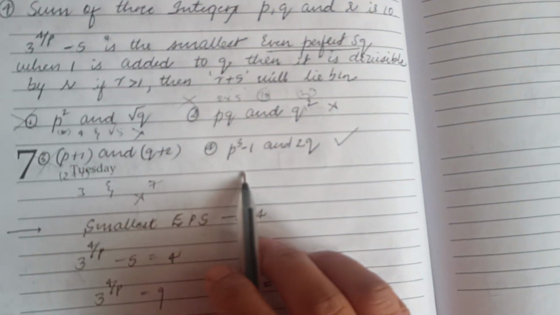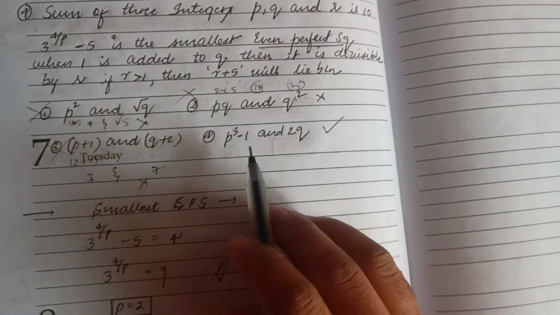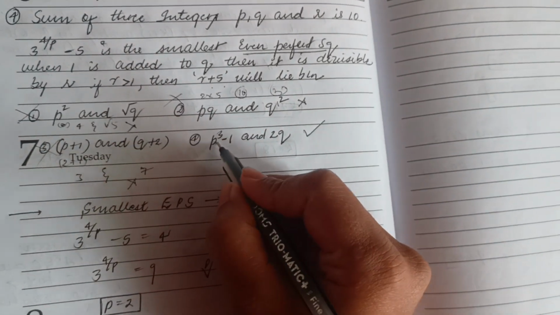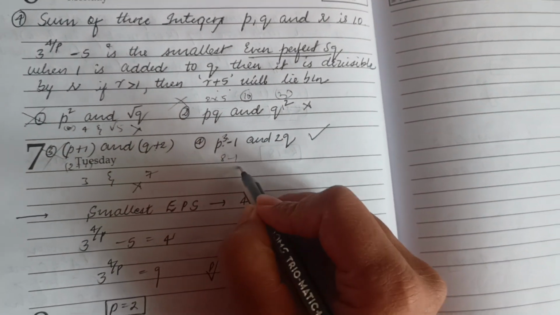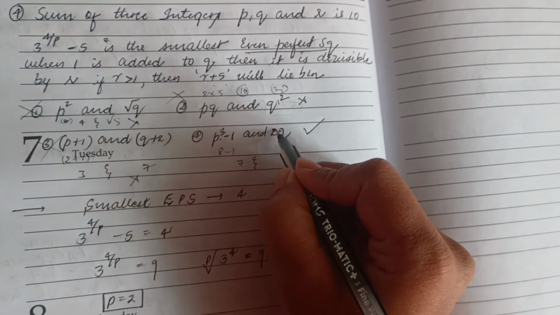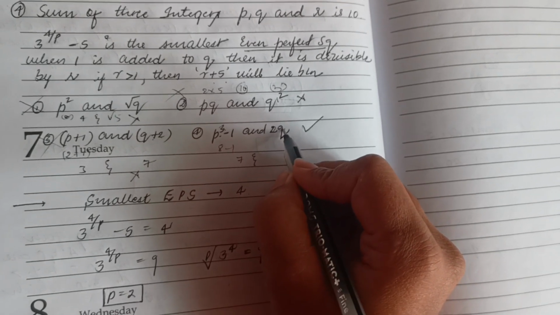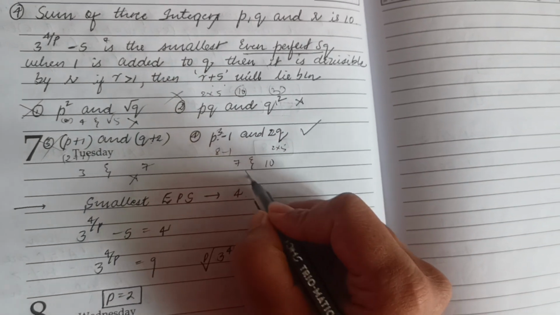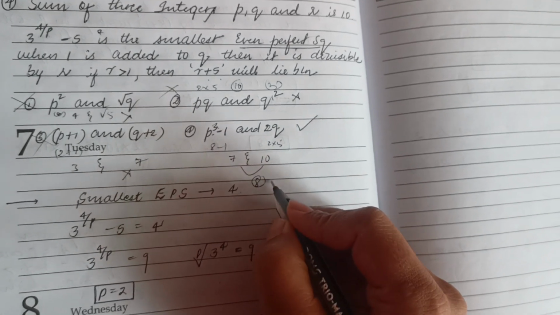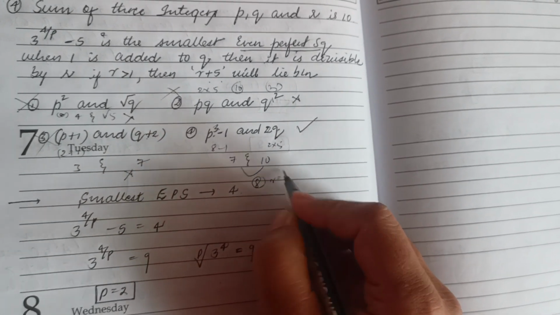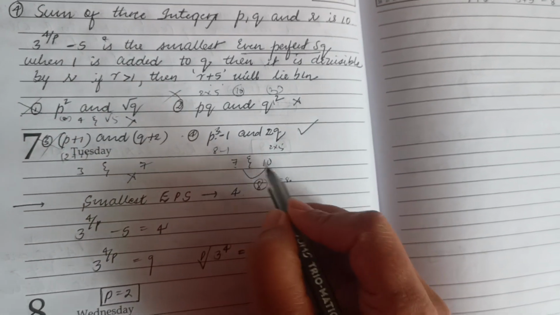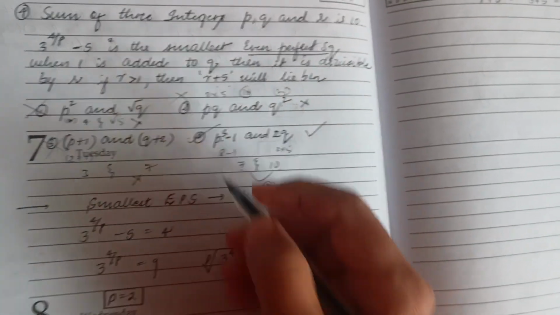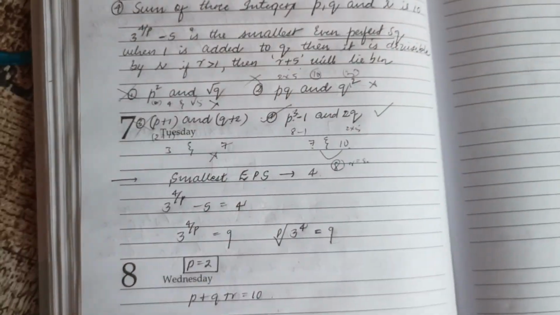And this is the last option we have to check. This is 2. 2 cube will be 8, minus 1 will be 7. And here 2q. We know that the q value will be 5, and if I multiply it by 2, I will get 10. Therefore, this 8, r plus 5, lies between 7 and 10. Therefore, this is the correct option for this question.